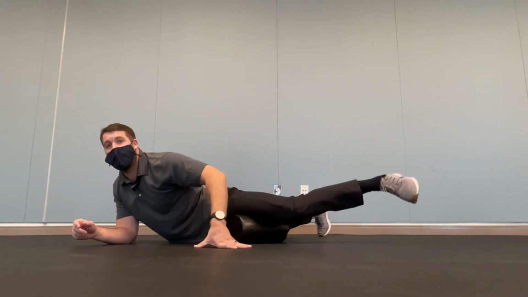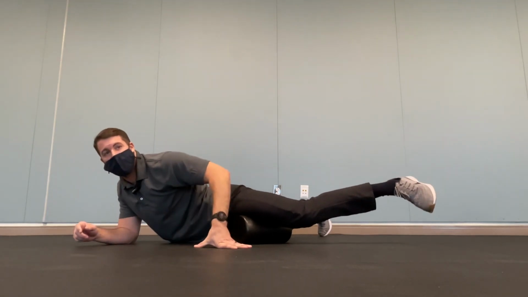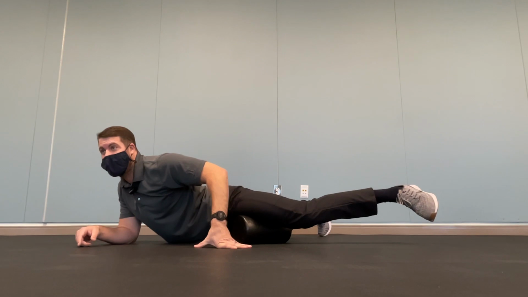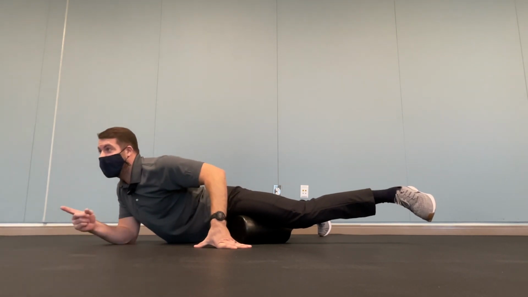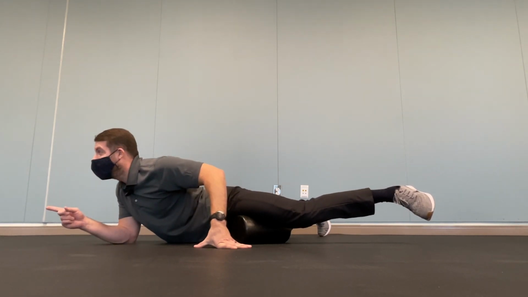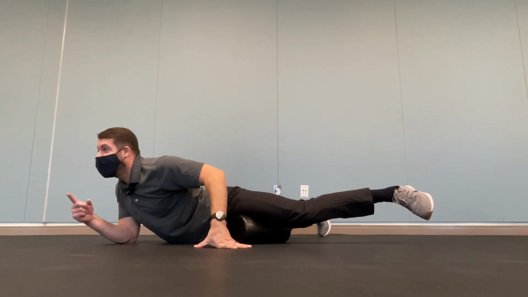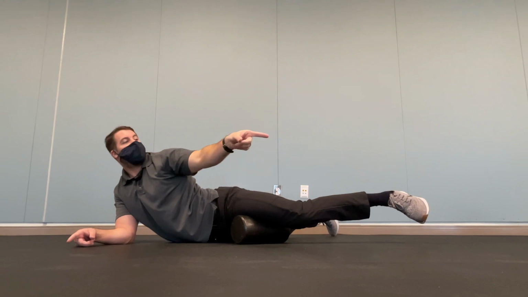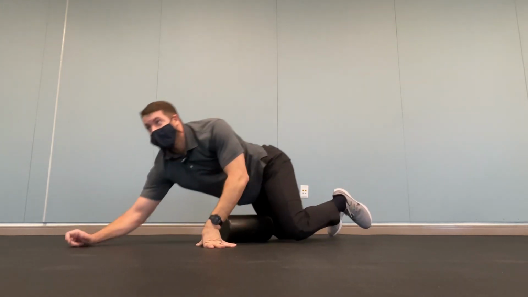All right, now just yell it out. What side do you think was tighter, your left adductors or your right? What do you think? Okay. So again, mainly rights there.